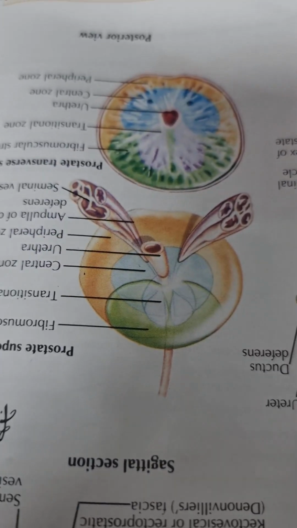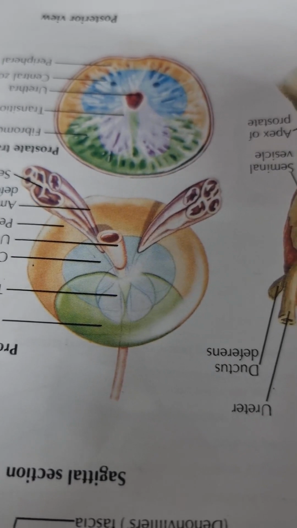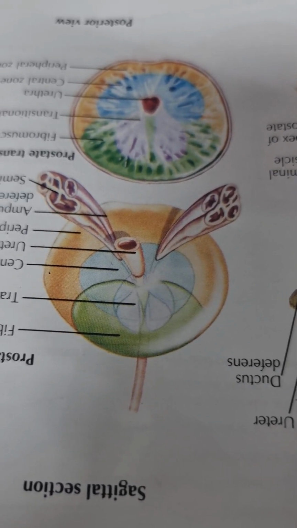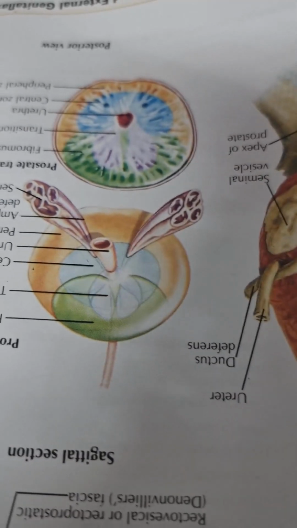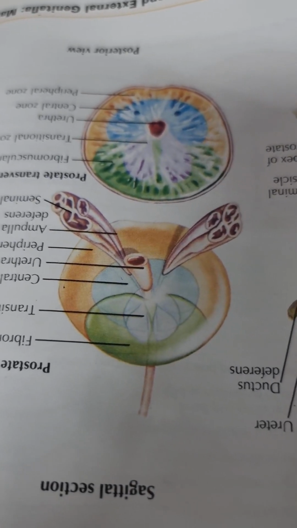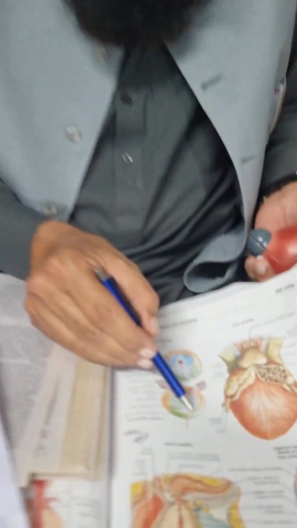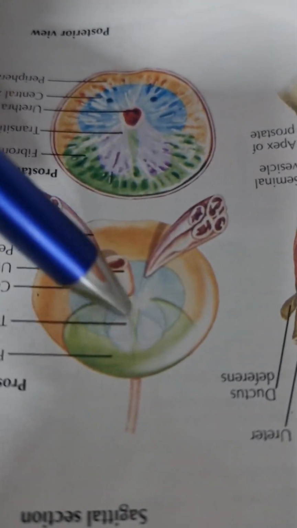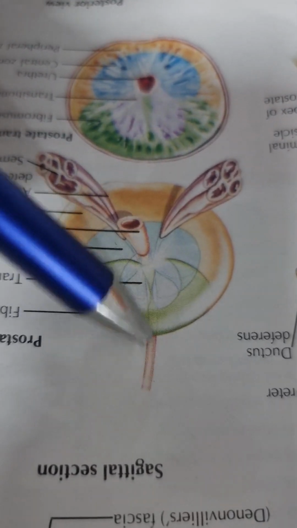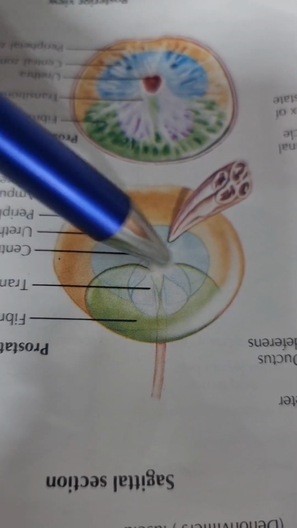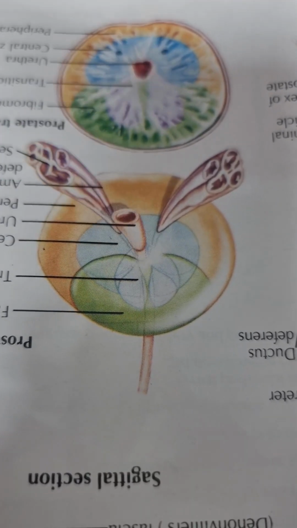This central zone is rarely involved by any disease, and if involved, then it is benign prostatic hyperplasia. Otherwise, this central zone is rarely involved by disease. The peripheral zone is usually involved by carcinoma. While this small transitional zone, which you can see over here, surrounds the urethra. You can see the distal part of the urethra is surrounded by this transitional zone.